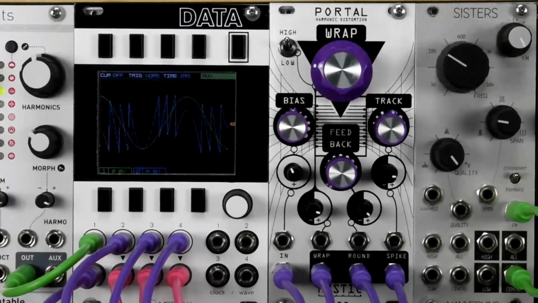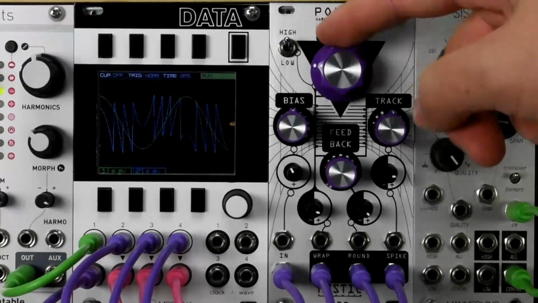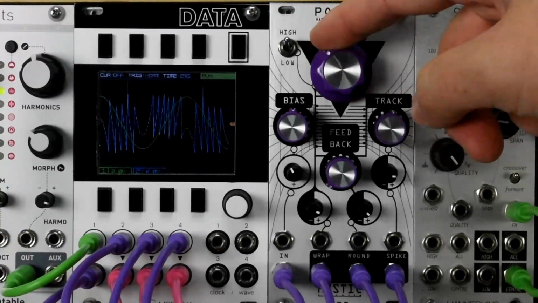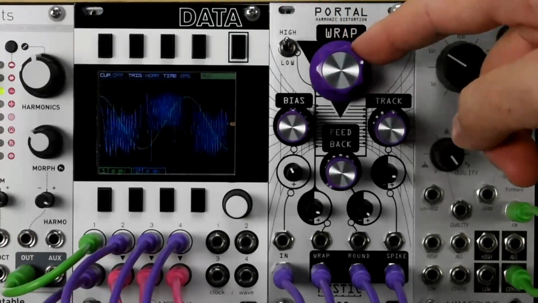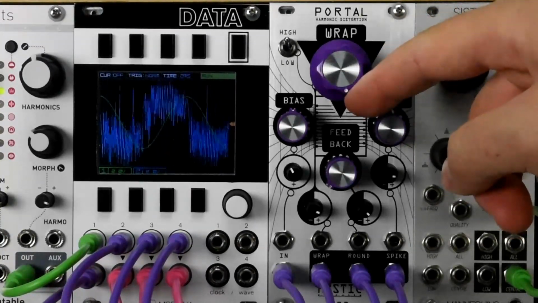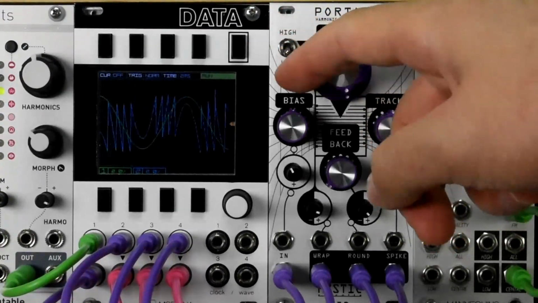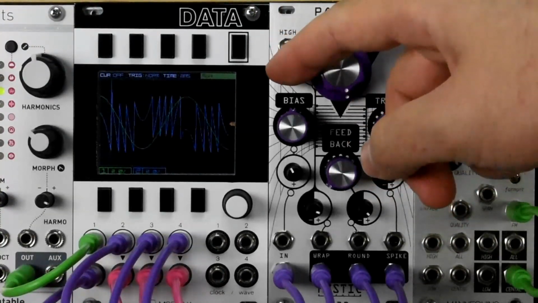Portal has 4 main controls, each with a dedicated attenuverter or attenuator. The most important of the 4 controls being the wrap knob. This knob controls the number of wraps that will be made for one input oscillator cycle, with the overall range of wraps being set by the high-low switch. With the switch in the low position, a signal with peak-to-peak amplitude of 10 volts will be wrapped about 5 times, whereas with the switch in the high position, the same signal will be wrapped about 50 times.